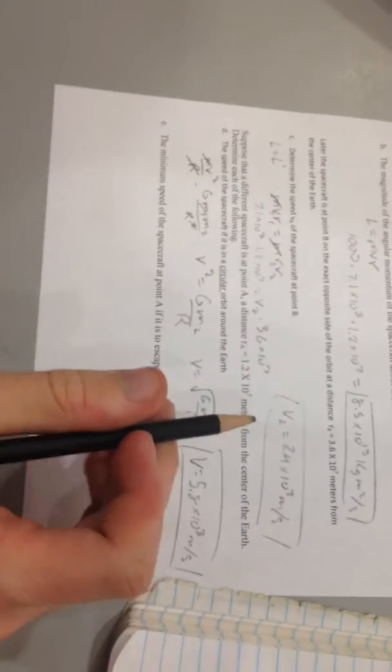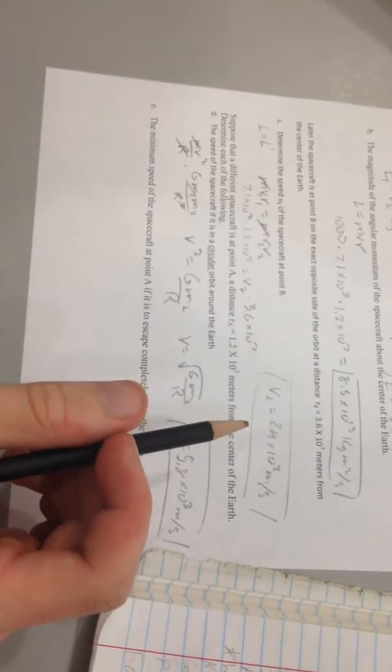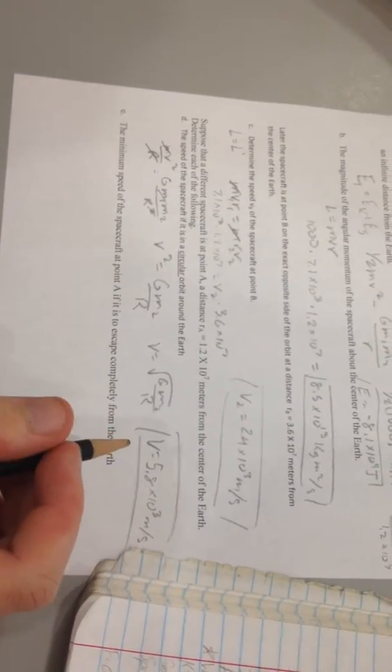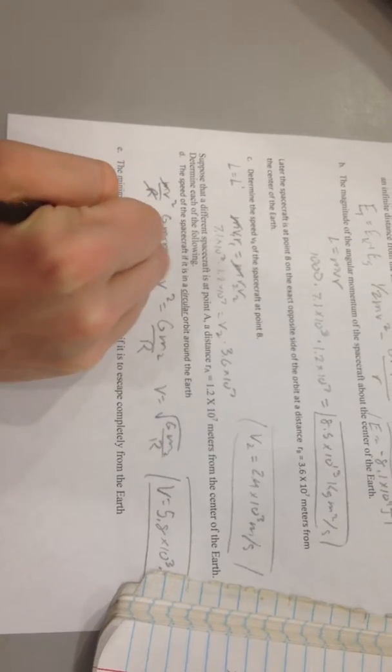And finally, for E, you're trying to find the minimum speed of the spacecraft at point A for it to escape, or sorry, the escape velocity. You know that the total energy will equal the total energy after.